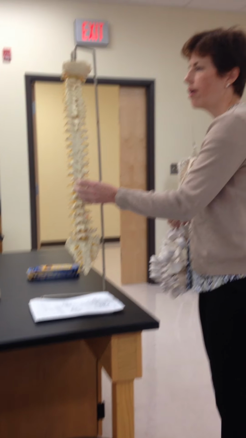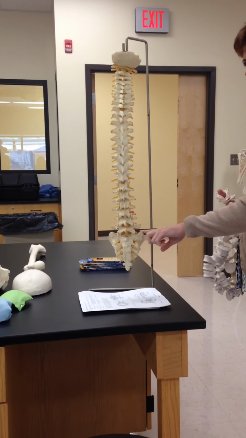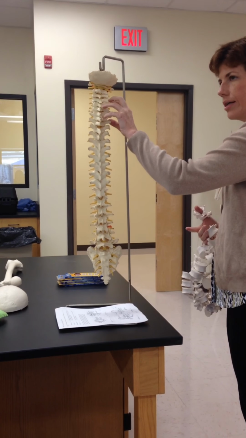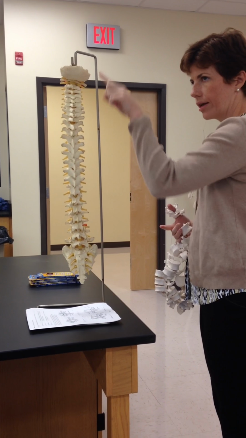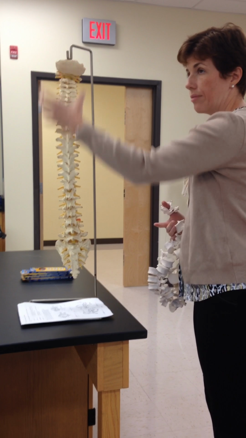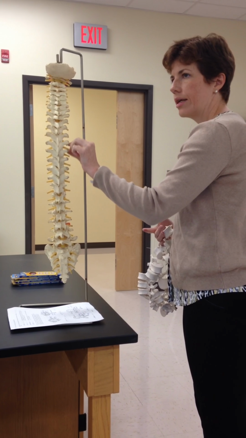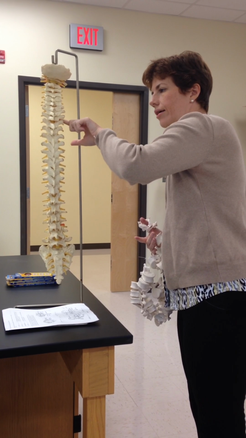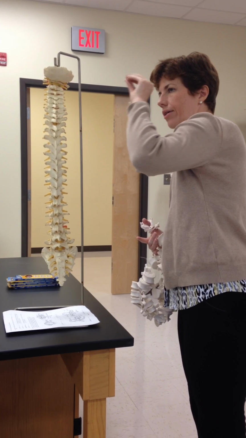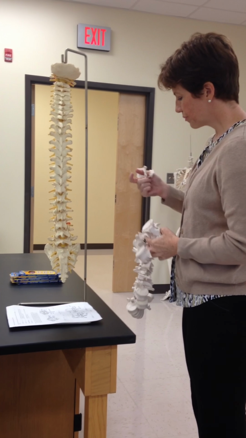And when we look at our vertebral column, we see that there's a natural curvature to it. So I want you to point out which part is concave and which part is convex when you look at the natural curvature. On my hanging model, you can actually see where the spinal nerves are passing through the intervertebral foramina, and you can also see the intervertebral discs that cushion the places between the vertebrae.